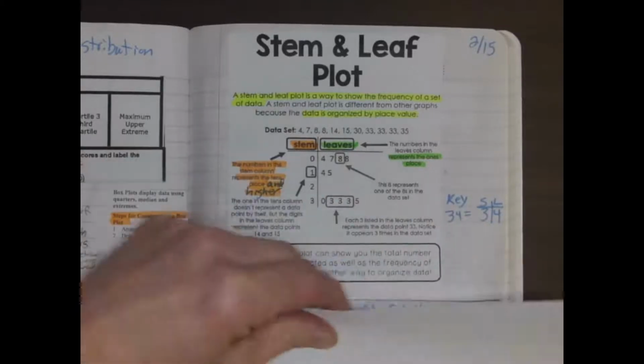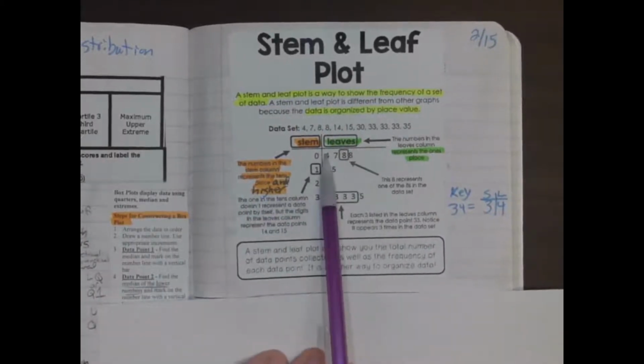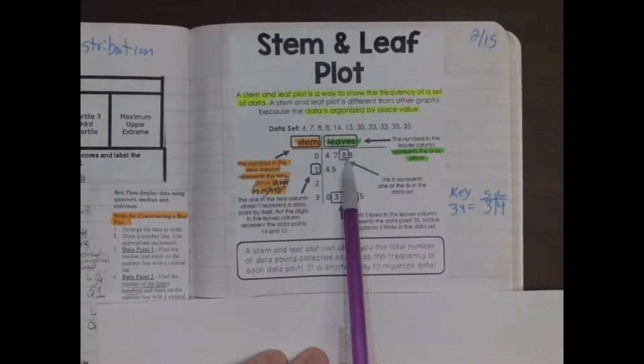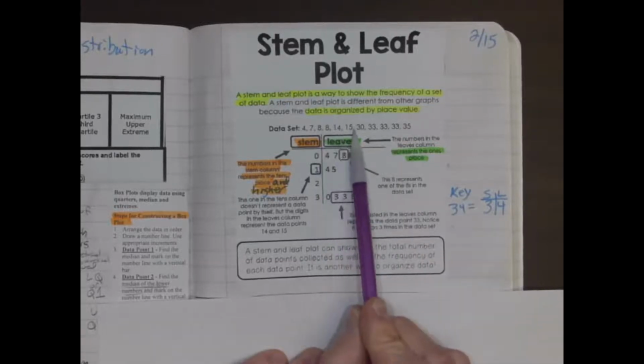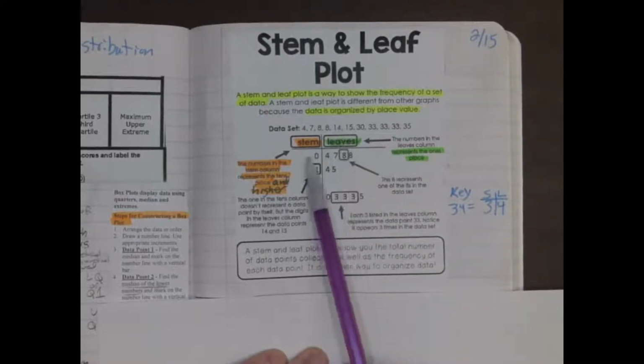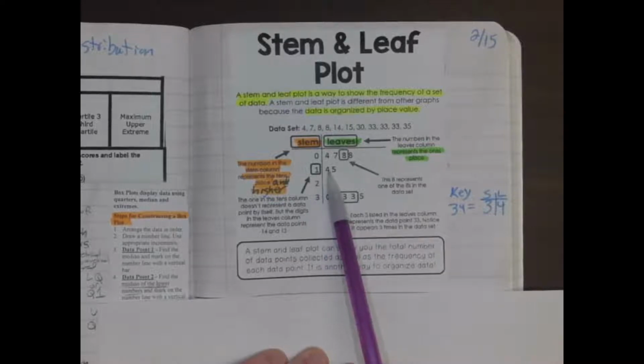And if I have 0 as a stem, then my leaves are just going to be the numbers 4, 7, 8, and 8. Because I have 2 8s here, I need to represent both 8s. Now for these numbers here that are 14 and 15, the stem is going to be the tens digit. So I put a 1 here, and then I put a 4 here to represent 14, and then I put a 5 here to represent 15. So we have 14, we have 15.